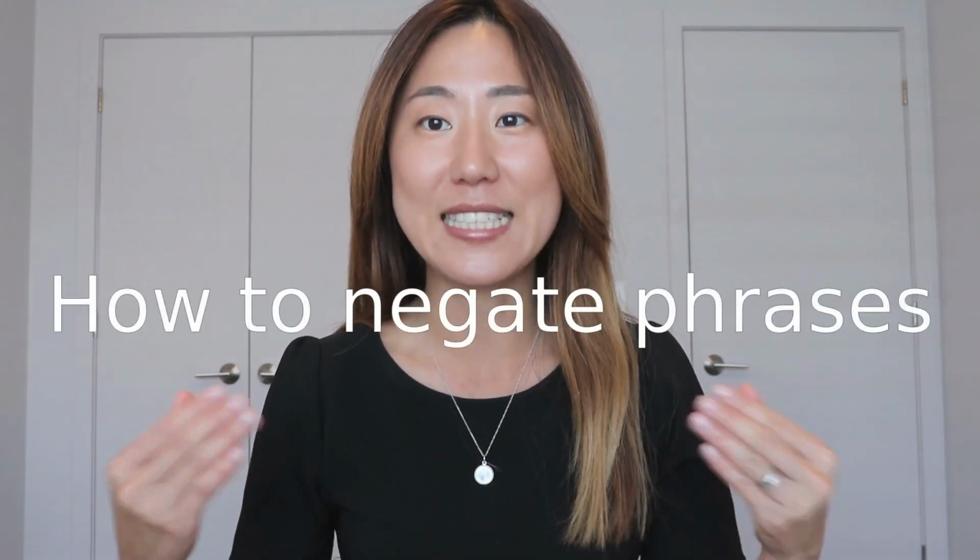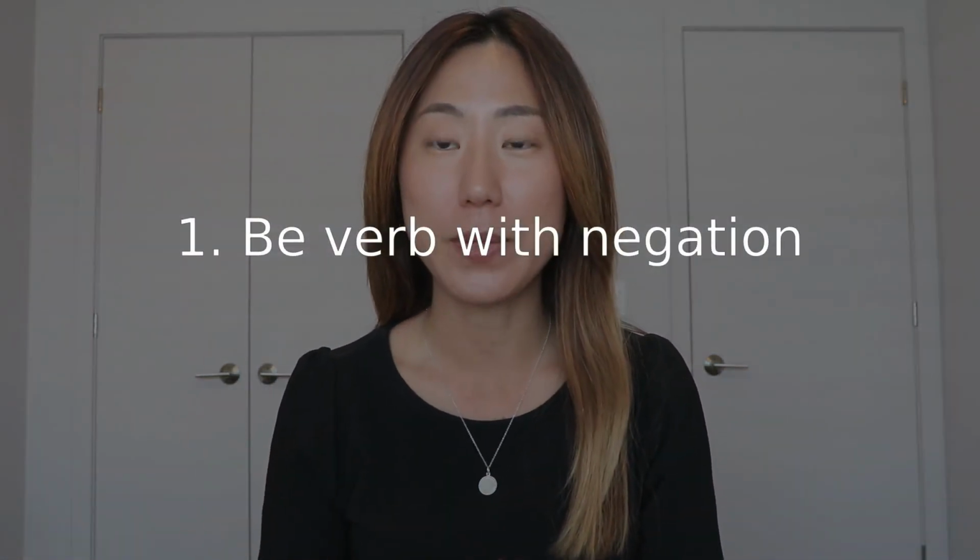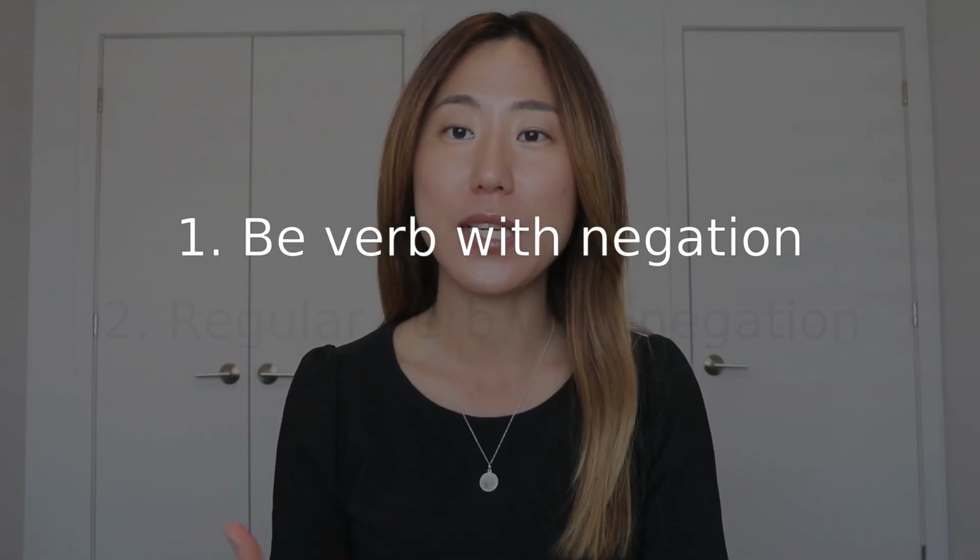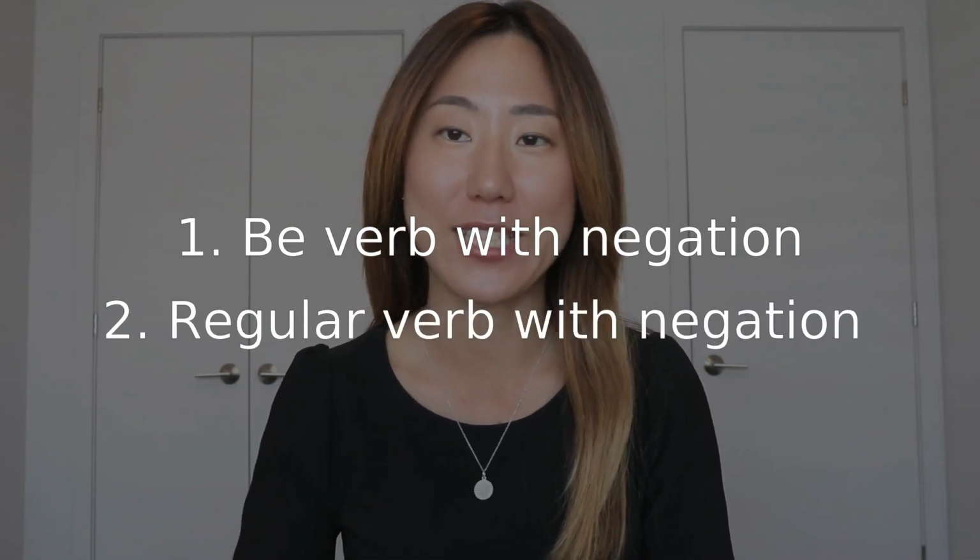So today I'm going to talk about how to negate sentences in Korean. I'm going to break it into two sections. The first one is be verb with negation and the second one is regular verbs with negation.